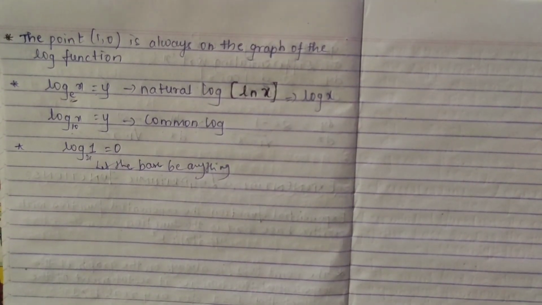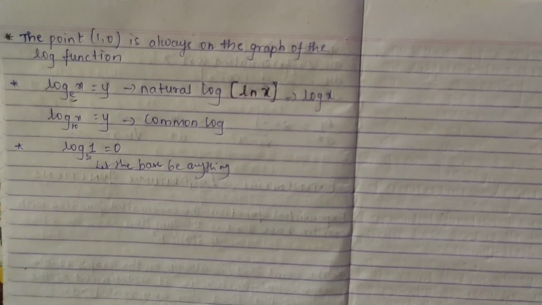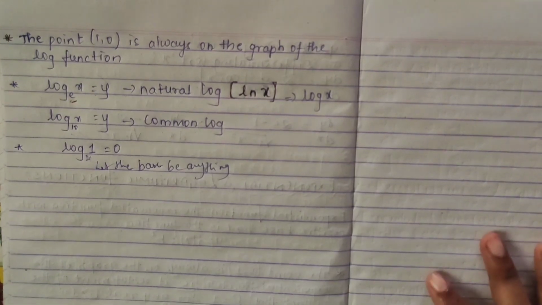So these are some points. Then we will next go to our properties, and then we will jump to our exercise part. These are all the basic things required for your small examination part, so please make the notes.